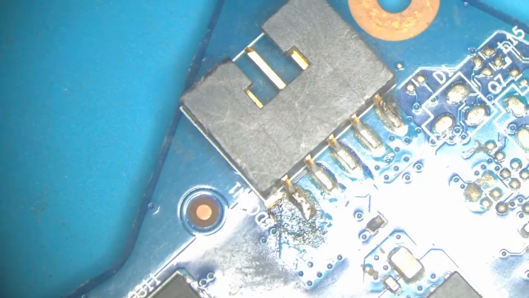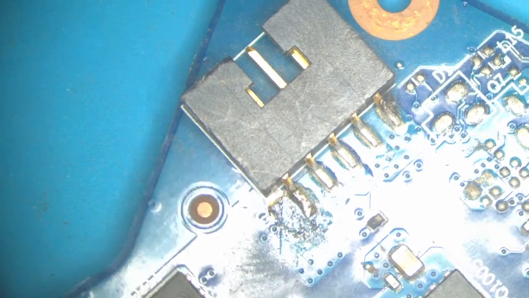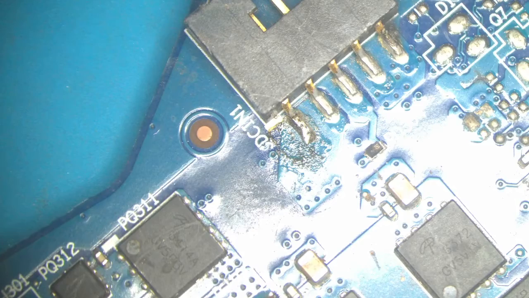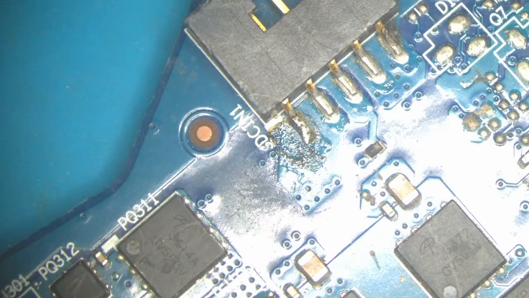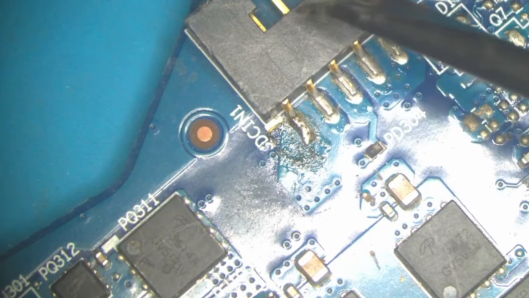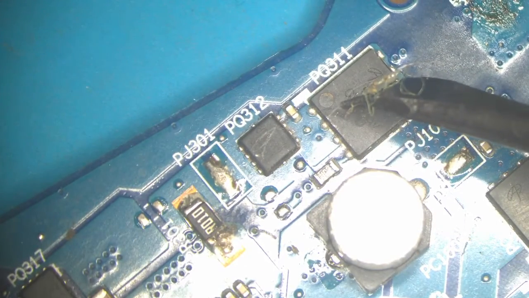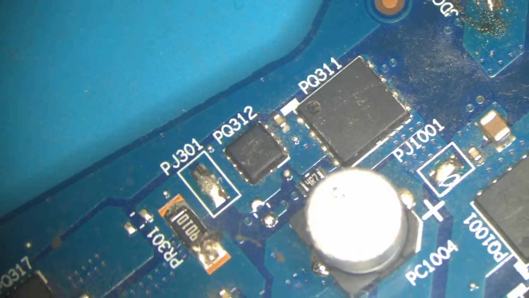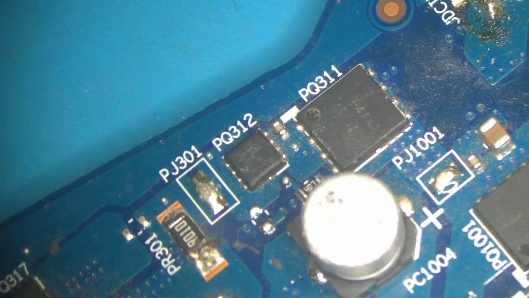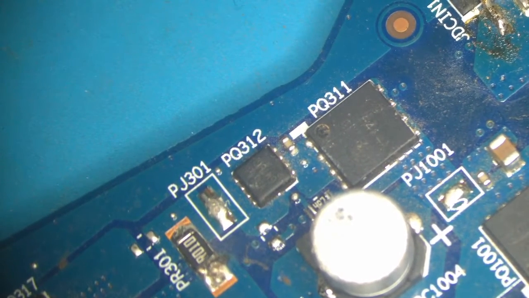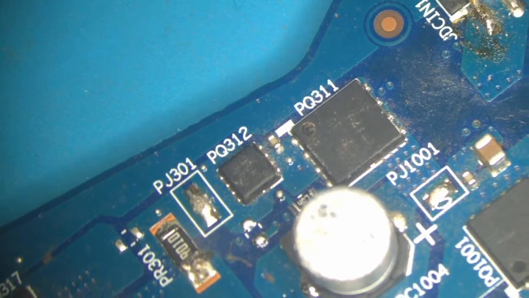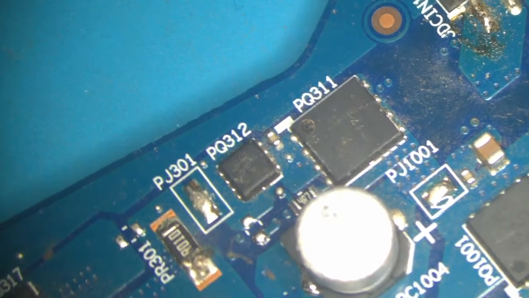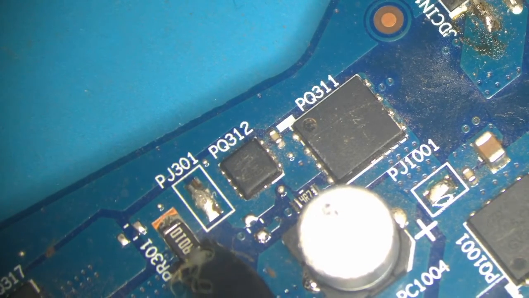You see, that's the charging port. We have the charging port here, this one, and we have those MOSFETs in serial mode, PQ311 and PQ312. That is the first and second MOSFET, and that's the current sensor. This one, the black thing here.